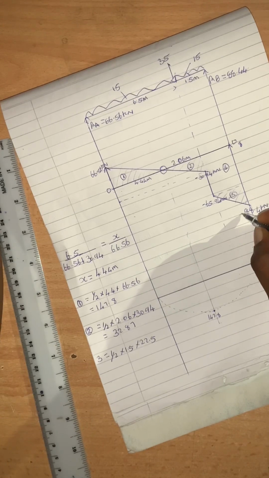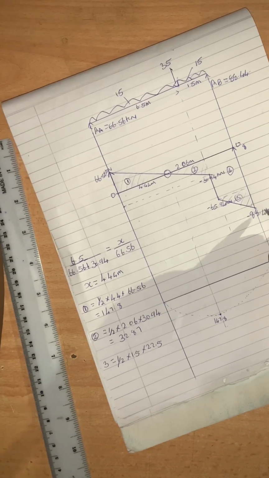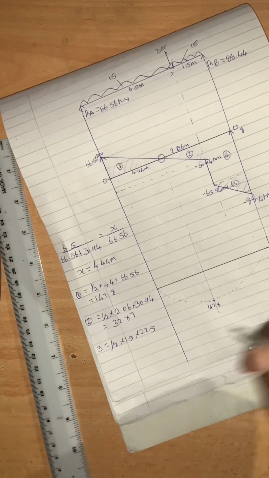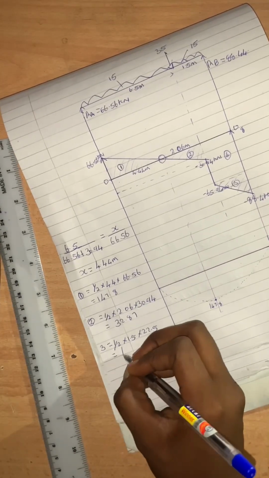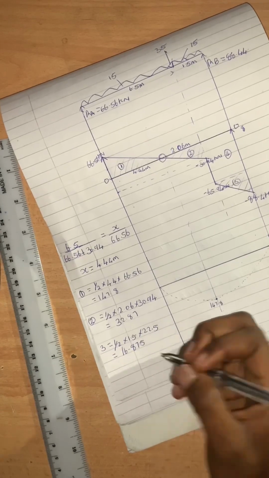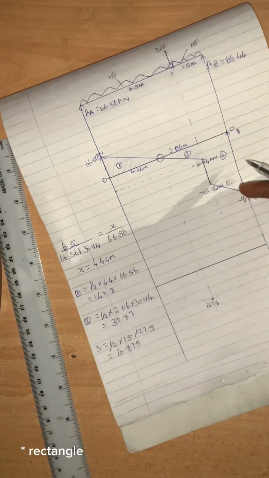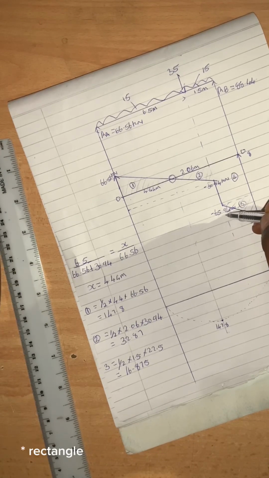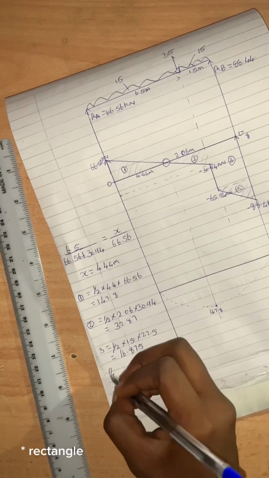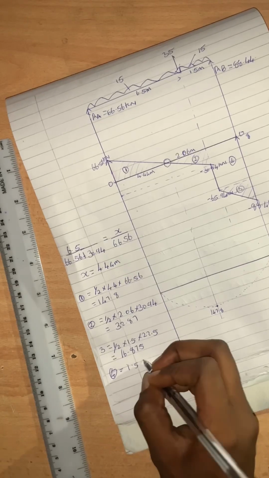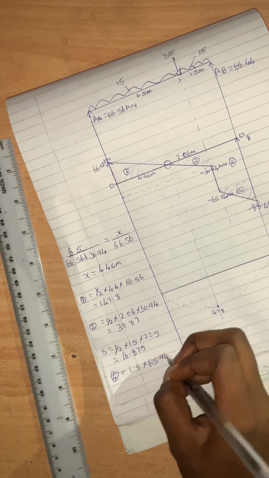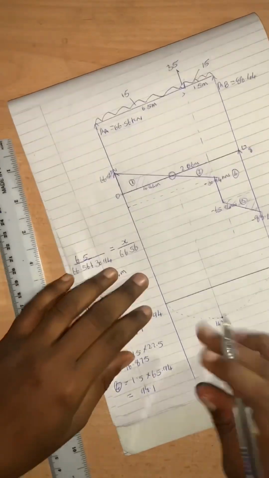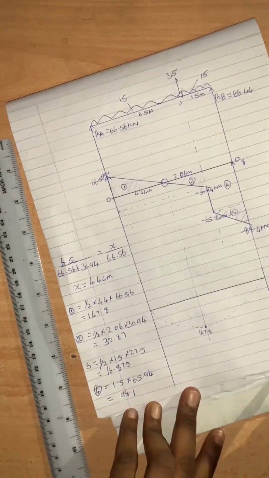This is negative. It's 8.4 minus 65.94. We get the distance from here to here, so we got 22.5, which is equal to 16.875. Then your triangle. You know the distance from here to here is 65.94. So your area is equal to 1.5 times 65.94, which is equal to 98.1. So you just label it: shape, force, bending moment diagram.